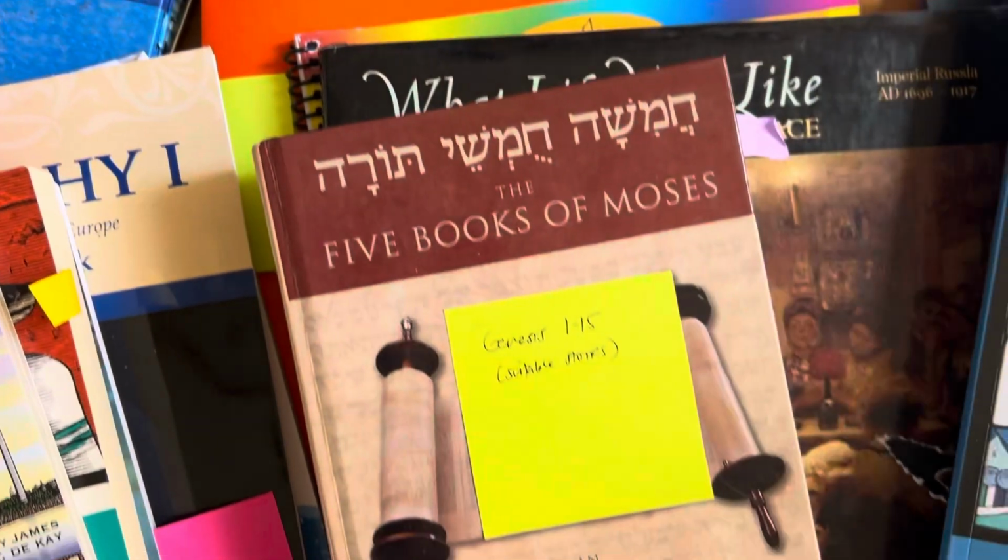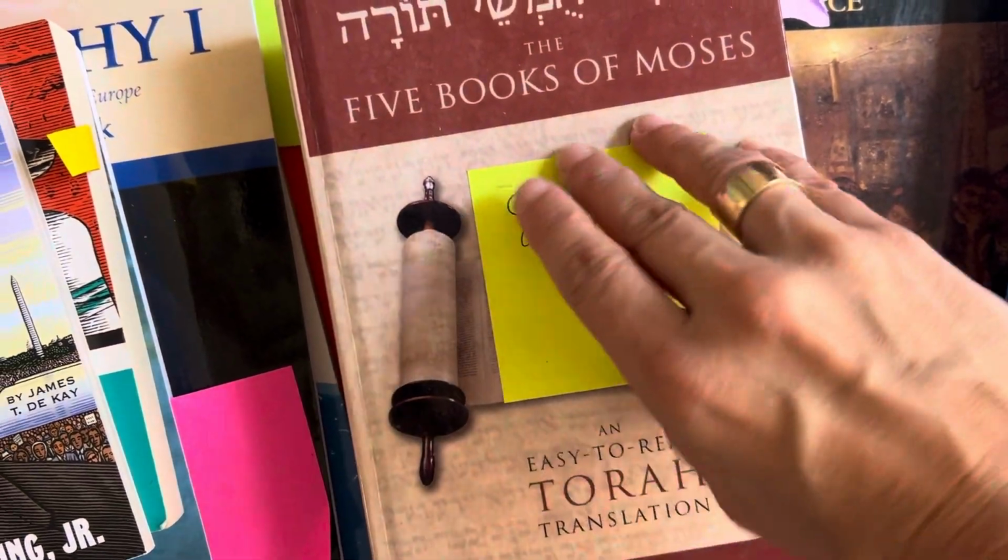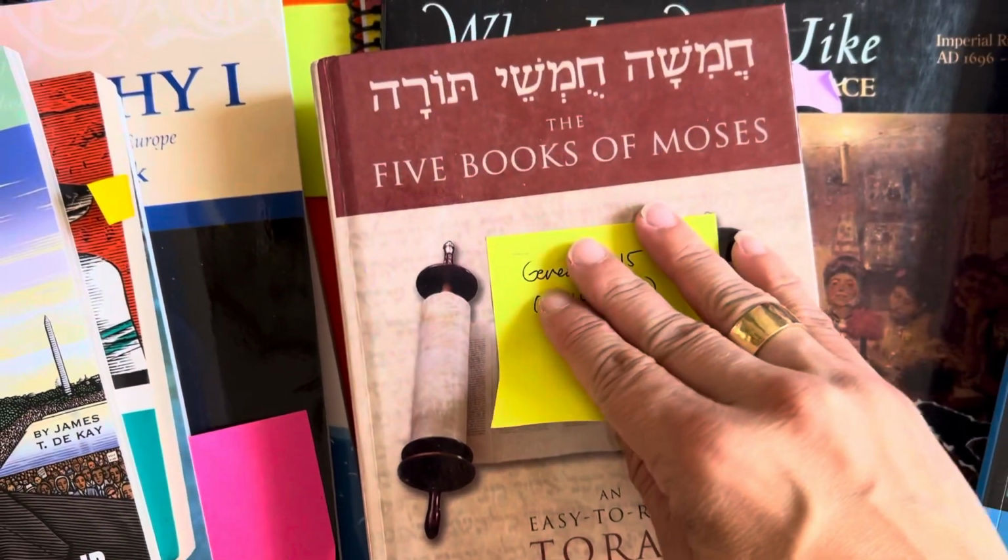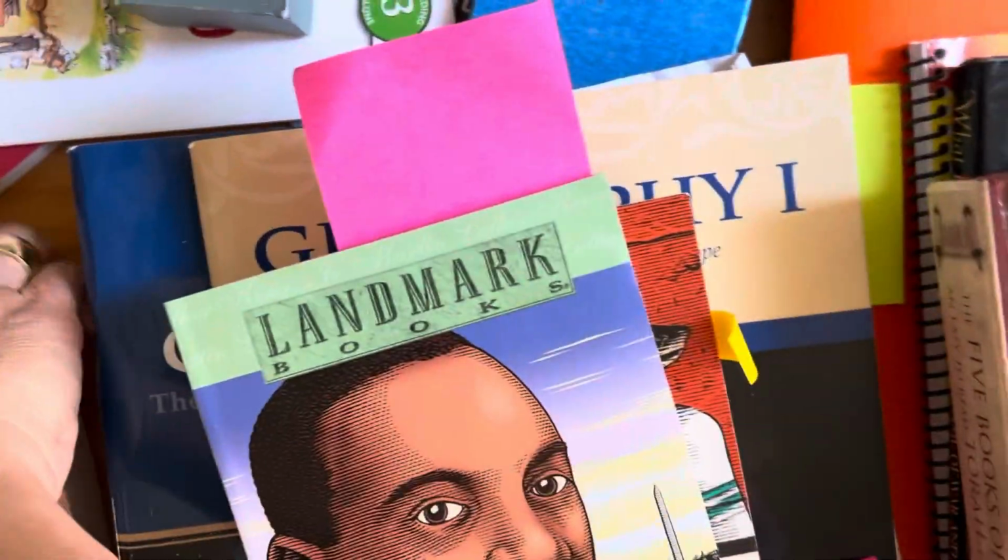And then this is the Torah that we're using, which just happens to be here.